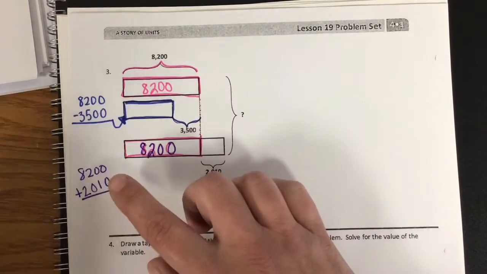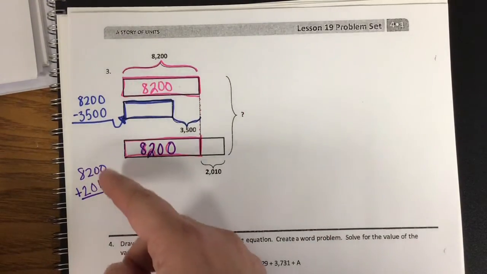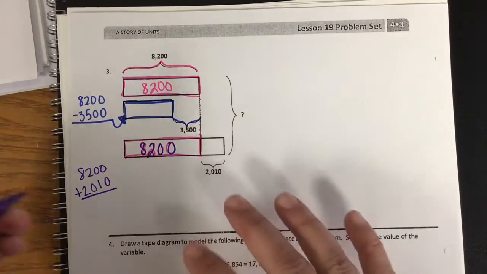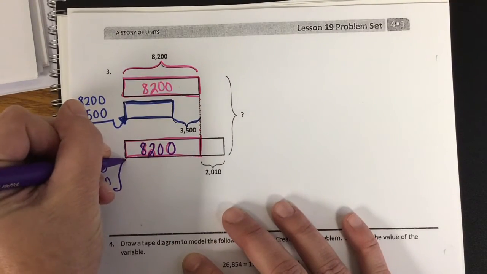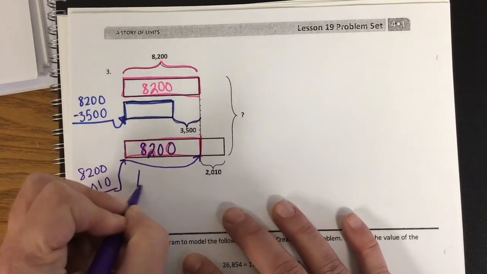Make sure those numbers are lined up correctly, right? The zeros need to be in the ones column. The 0 and the 1 need to be in the tens column. And when you find that sum, that will be this and this, okay?